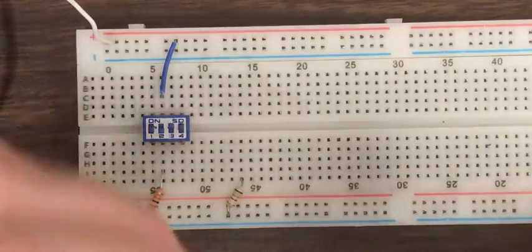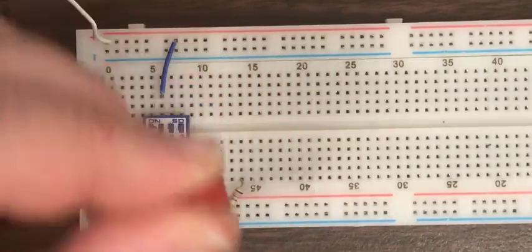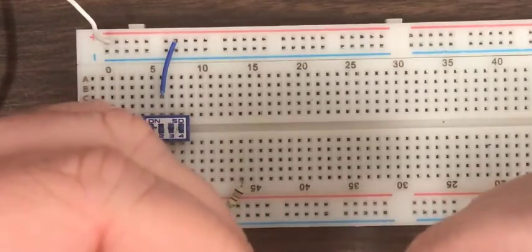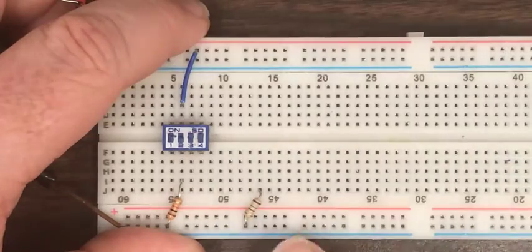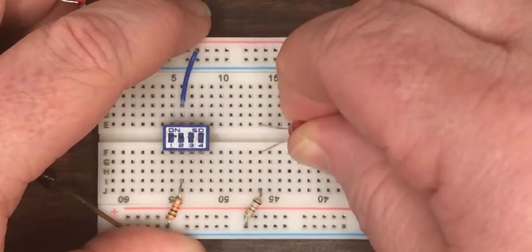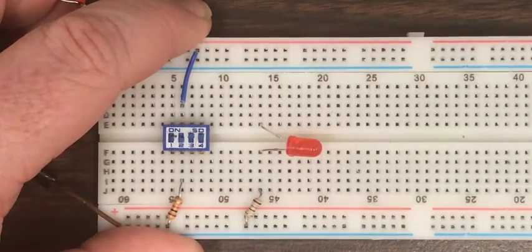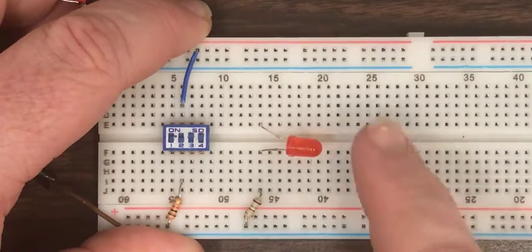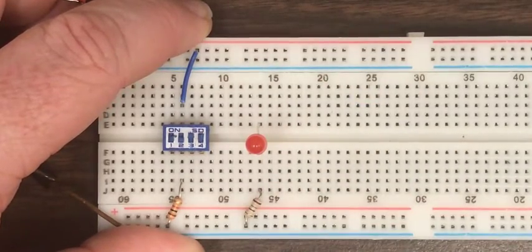So what I'm going to do is take the longer lead. Remember that the two leads are of different lengths. The longer lead needs to be more positive, and for our purposes, that means further away from us, because remember, up here it tends to be positive, down here it tends to be ground. So I'm going to plug it in such that the longer lead is further away from me. Now that it's plugged in, it's hard for you to see that they're different lengths, but they are. So I have the more positive lead further away, the more negative lead closer.